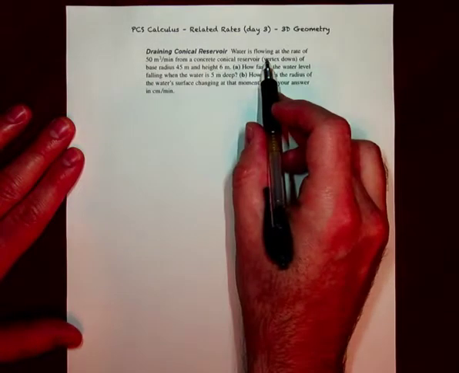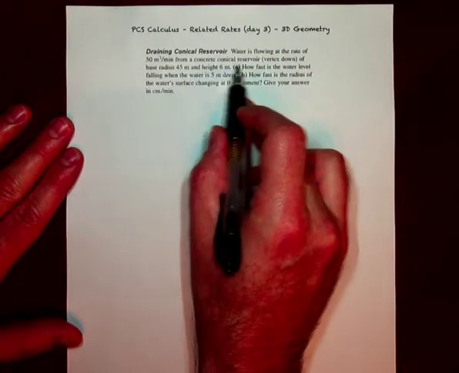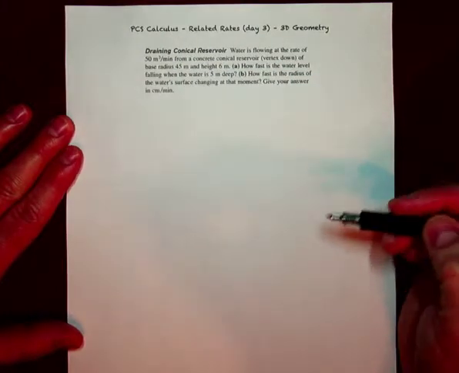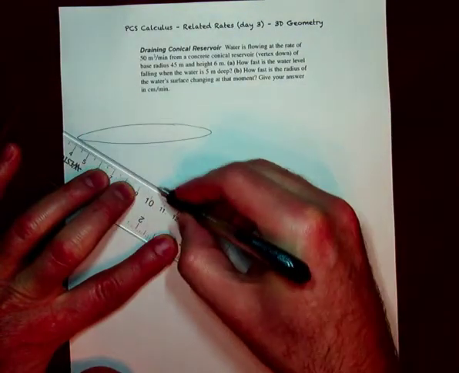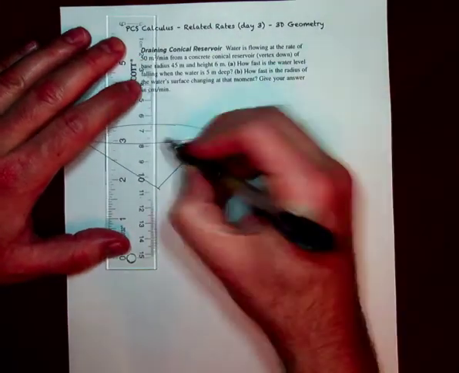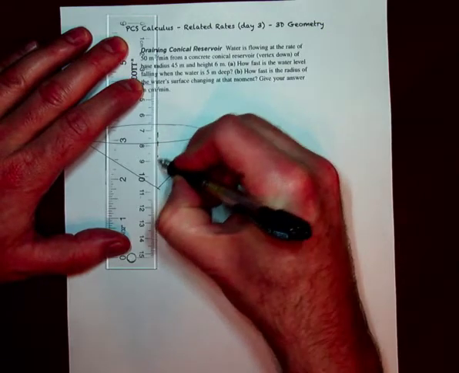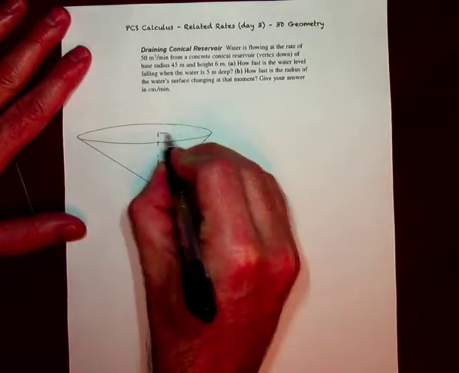Water is flowing at a rate of 50 cubic meters per minute from a concrete conical reservoir, which means vertex down, right? Of base radius 45 meters and height of 6 meters. That's a really broad cone. It's not going to be to scale, obviously, but we'll do our best. Okay, that's a little bit off, but just pretend that it's perfect. We'll just deal with it.